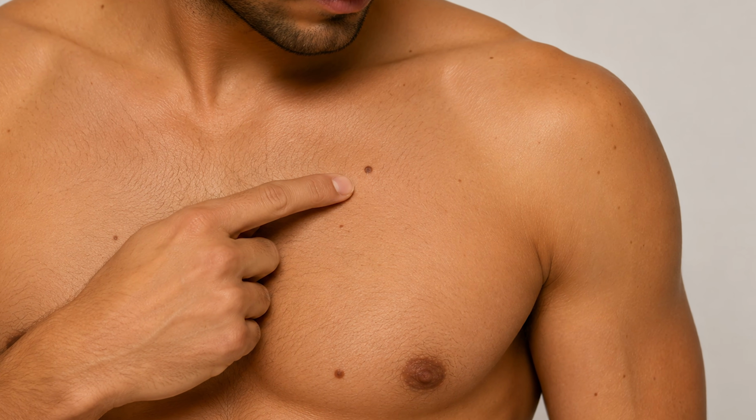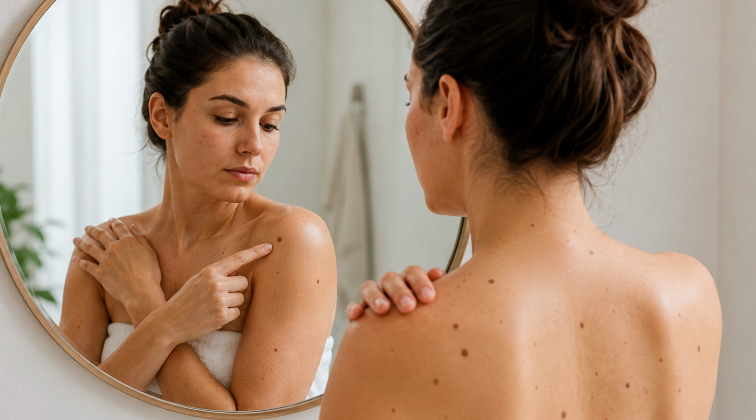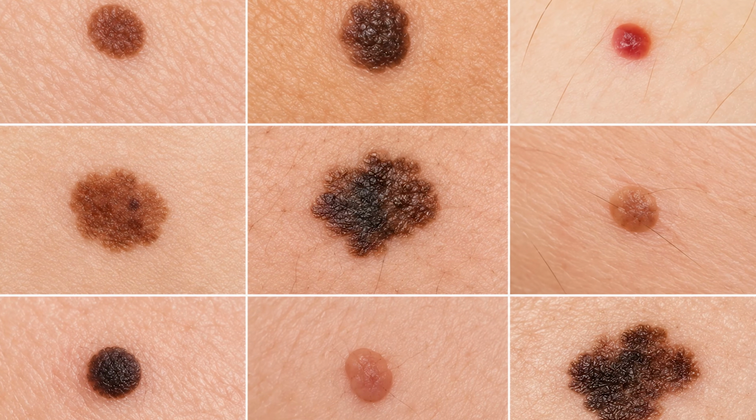I don't even know if I'm getting a spot. How do I detect whether it needs help or not? How do we get started with this? So for that, self-monitoring is really important. You know your skin better than anyone else. So a self-skin check is really important to identify anything that's changing in your skin, or any changing moles or lesions.